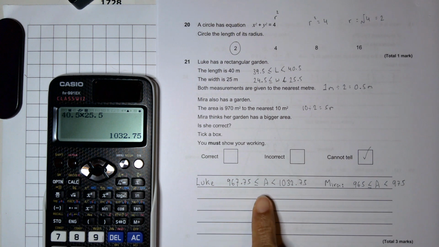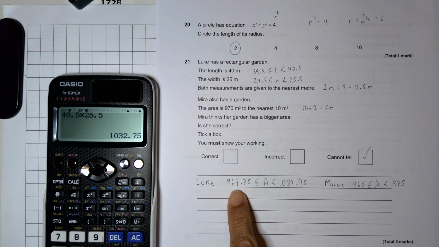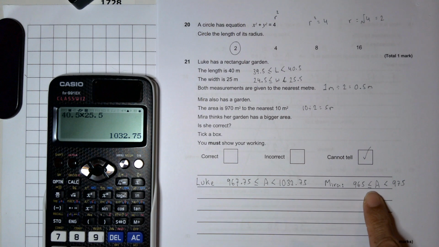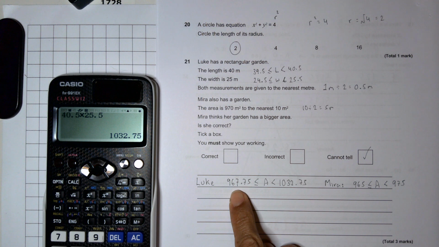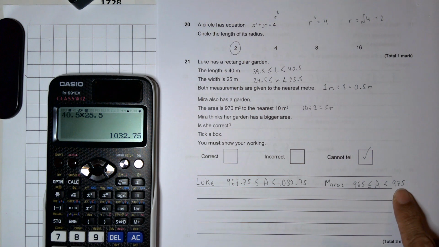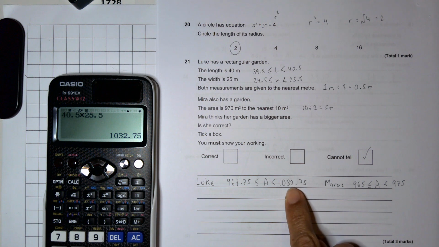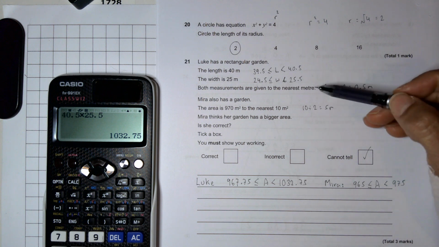Well, because here his smallest value is bigger than her smallest value, so it could be that his is bigger, but it could be that his smallest value is actually smaller than her bigger value. So again, it's possible that his garden's smaller, or the other way around. It's possible, if you compare this one with that one there, that his is bigger. It's possible to be either bigger or smaller, because we don't actually know for definite, because things have been rounded.